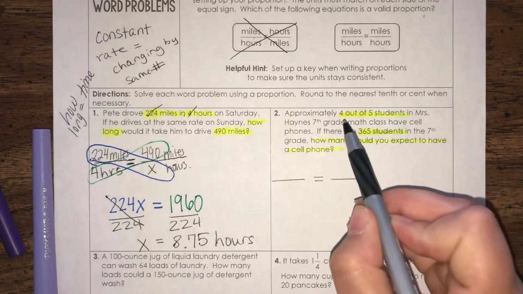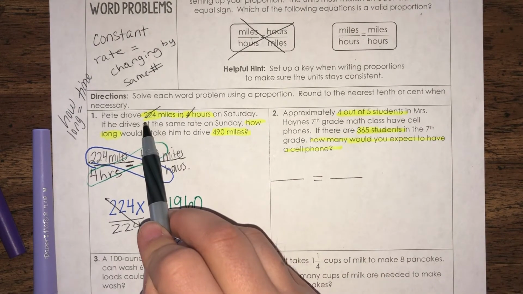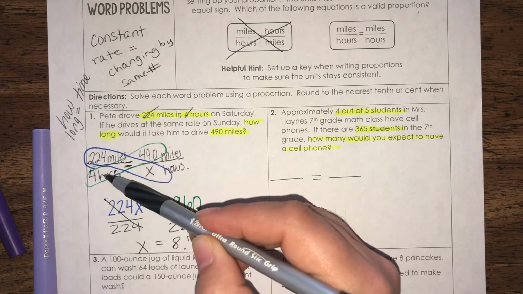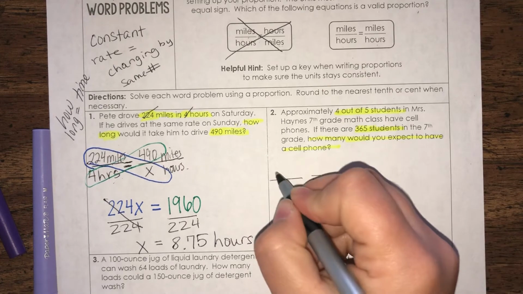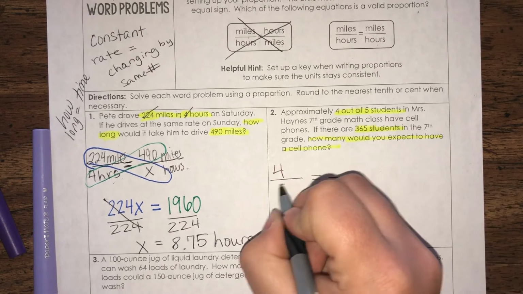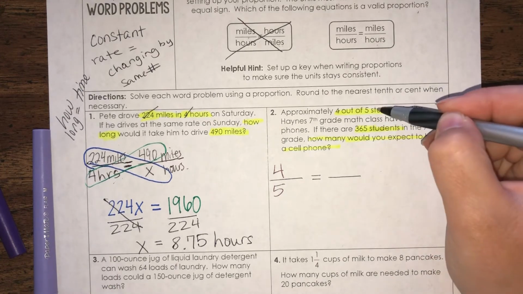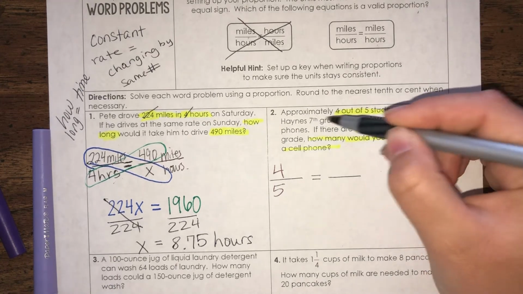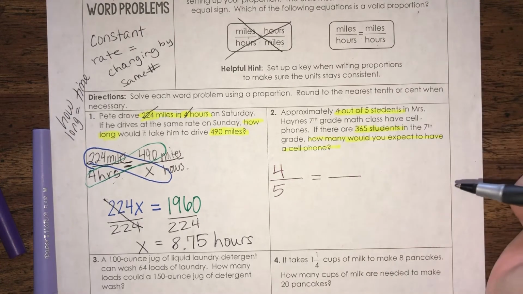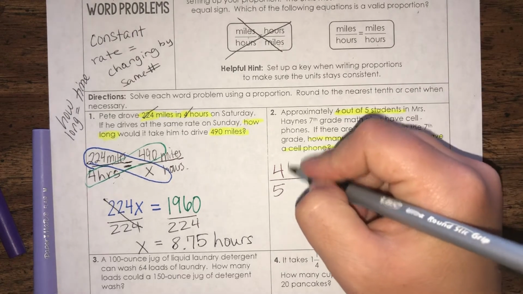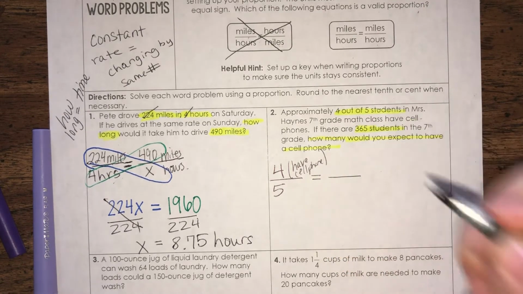So if we're looking at the first detail, this is an example just like the one previously, where it's giving us one entire fraction in one sentence. 4 out of 5. 4 out of 5. And if we remember correctly, this is 4 out of 5 students in Mrs. Haynes' 7th grade math class that have cell phones. So this is where they have cell phone. Okay?